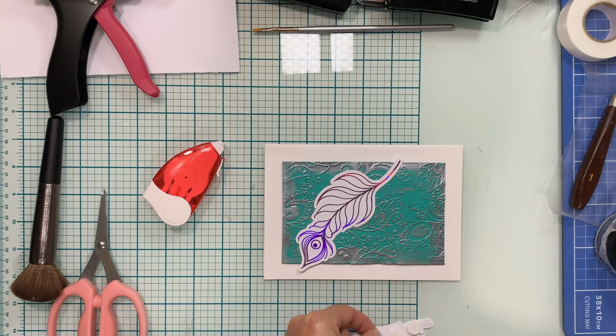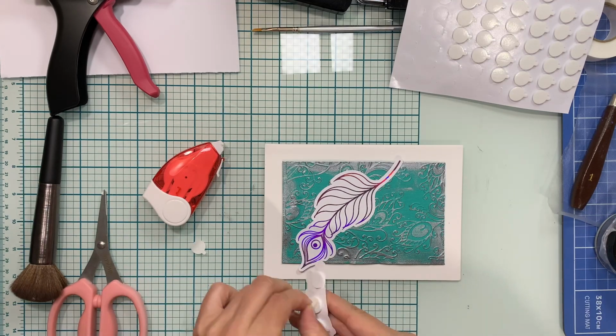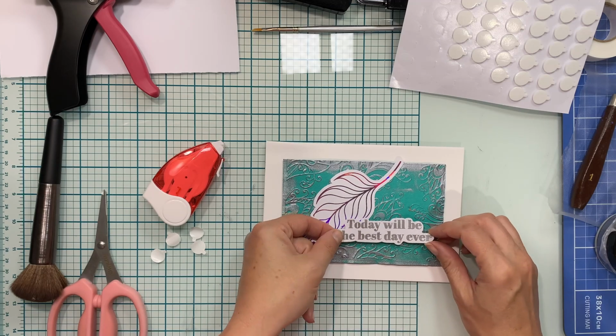These little foam dots are actually from Kmart of all things, and they have little tabs on them, so they're really easy to get off and to apply onto anything you're putting on your cards, really.